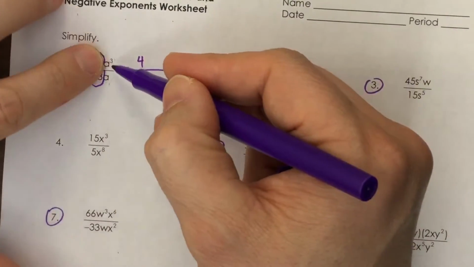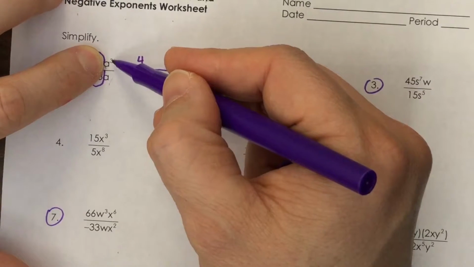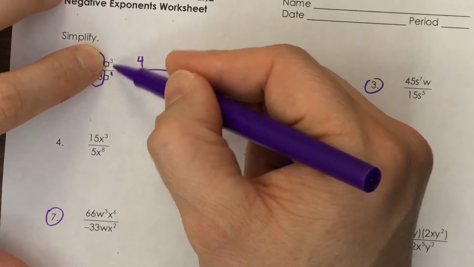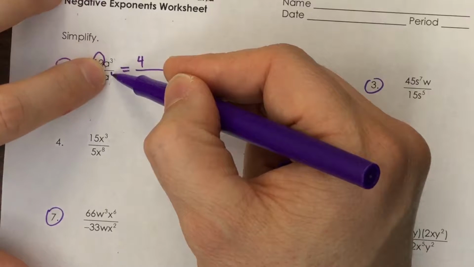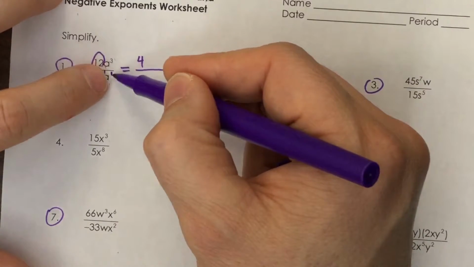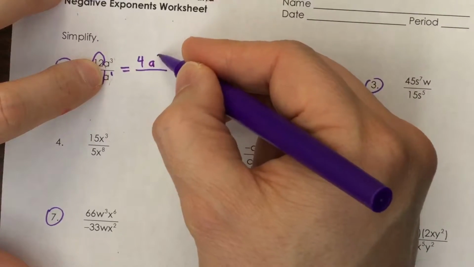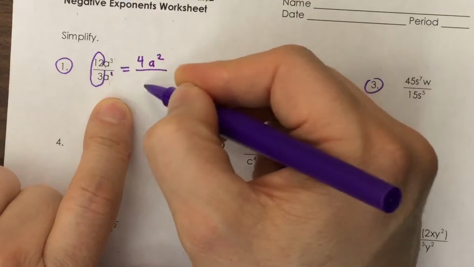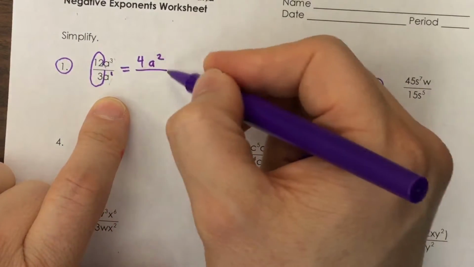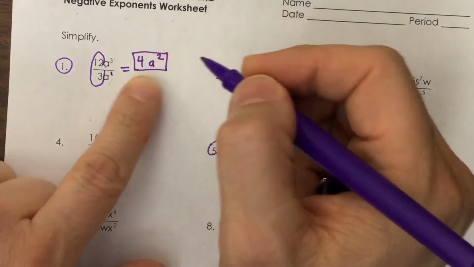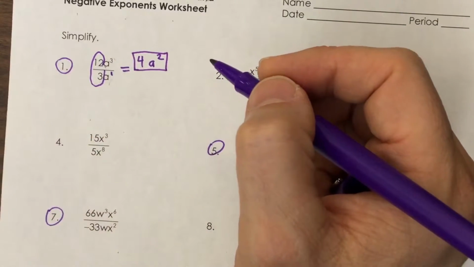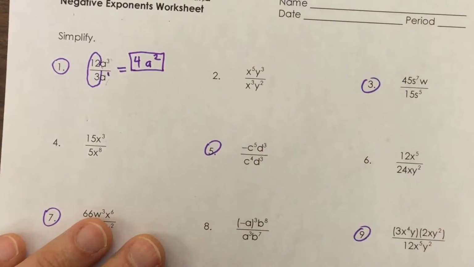But with my bases that have exponents, I use my exponent rules. a to the 3 minus 1, we get 3 minus 1 is 2, so you get a to the 2. Now since there is nothing in the denominator anymore, we don't even have to write the denominator, so we can just consider that as the answer. 4a to the power of 2.